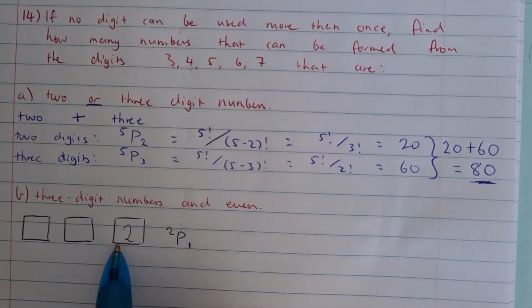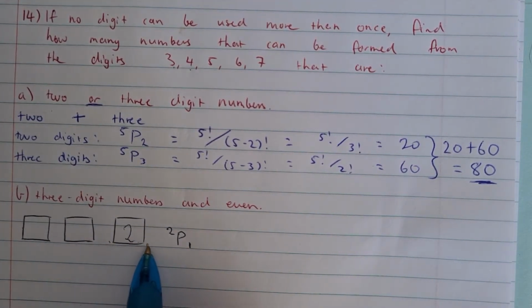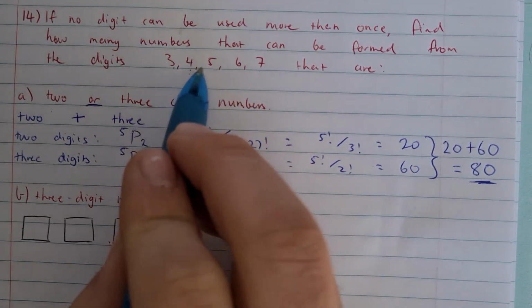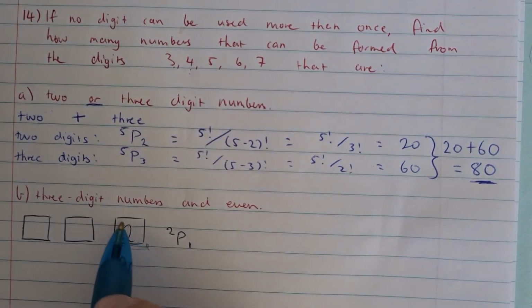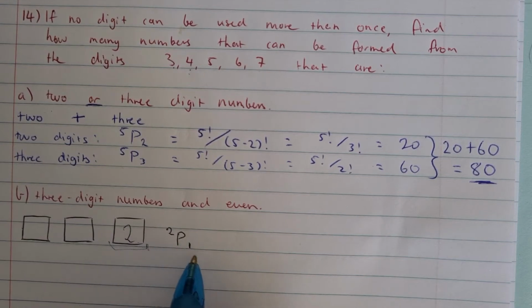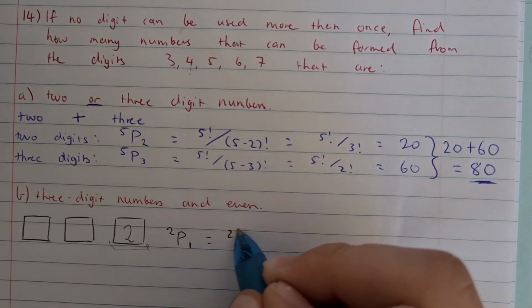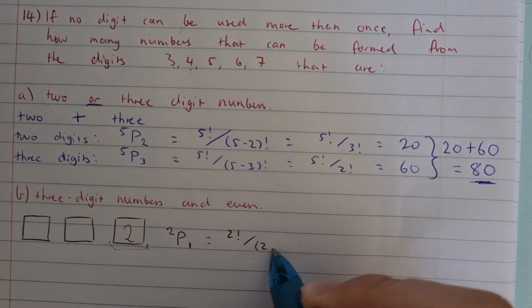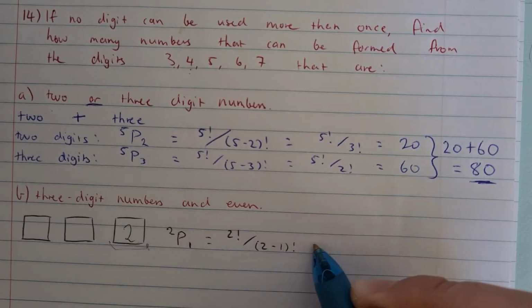So if we're just focusing on this last digit, we've got 2 even numbers to choose from, and we're choosing one of them. So 2P1. In the formula, this should end up just being 2.